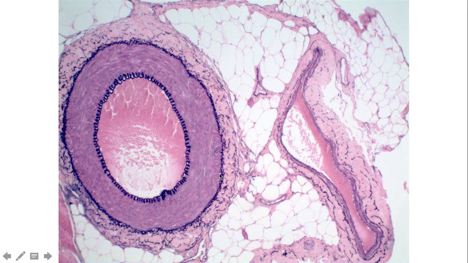Then we're going to have our tunica media, the smooth muscle layer that makes up the majority of this muscular artery, followed by this next dark purple line. This is the external elastic lamina. And then outside that is going to be the tunica externa.